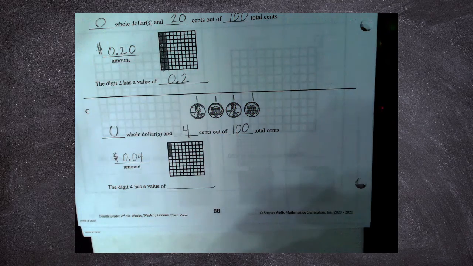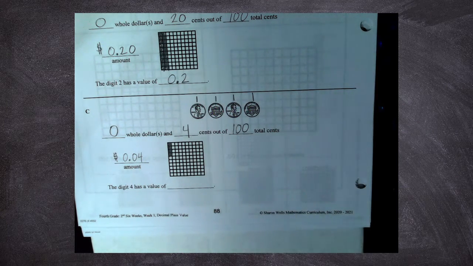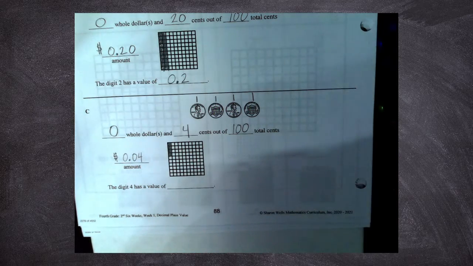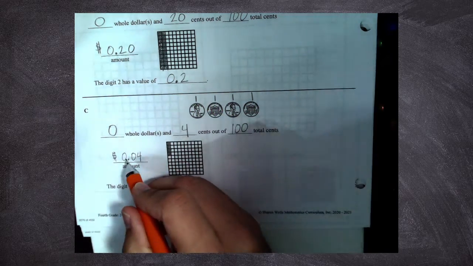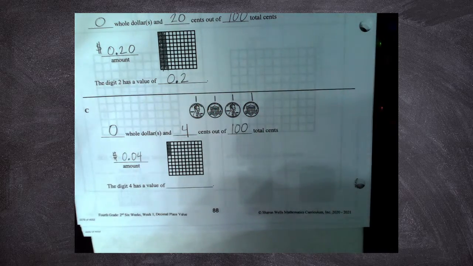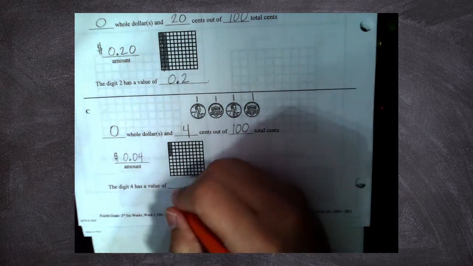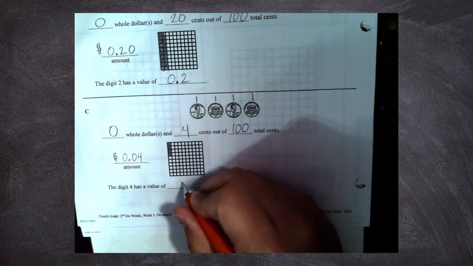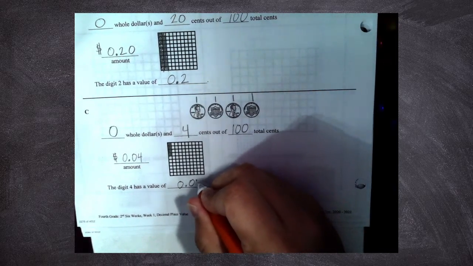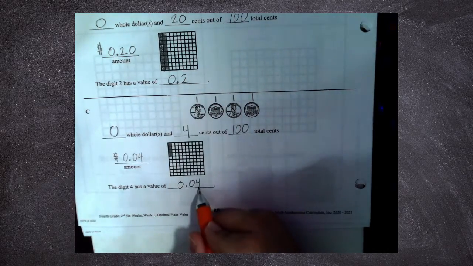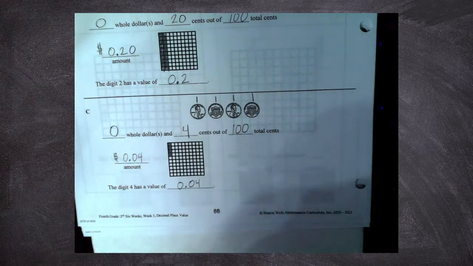And it says the digit 4 has a value of blank. What place value is the 4 in? It's in what place value? Haley? Not in the ones place. Because the ones place is right here in front of the decimal. But that's a 0. They're asking about the 4. Oh, the hundredths place. So to show that, I put 0.04. Because the 4 has to be back here in the hundredths place.